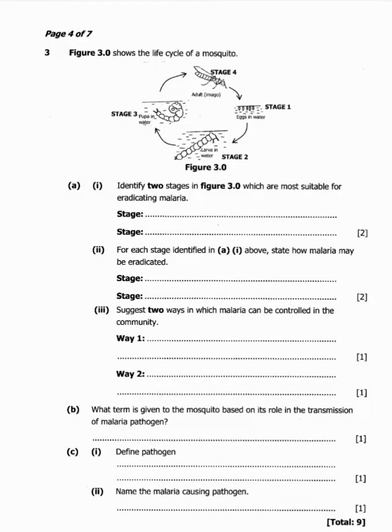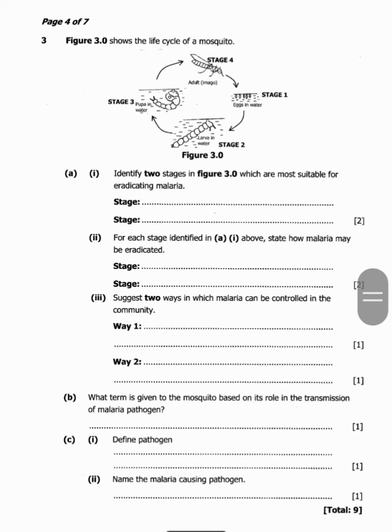In this lesson, we are going to use a question which was extracted from the 2017 past paper for internal. This is question number 3. We're going to revise the life cycle of a mosquito. Figure 3.0 shows the life cycle of a mosquito. We are seeing there are some stages: stage 1, stage 2, stage 3, and stage 4. These stages are a series of development of this mosquito.